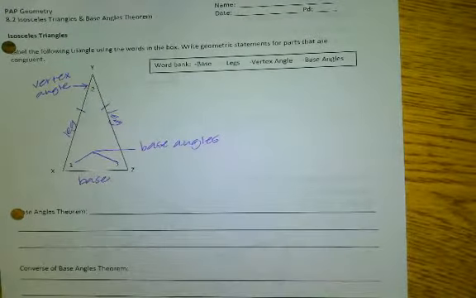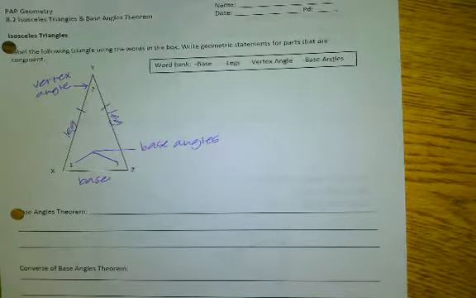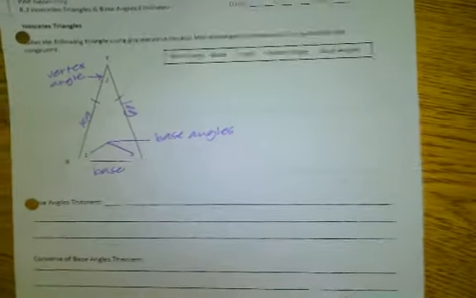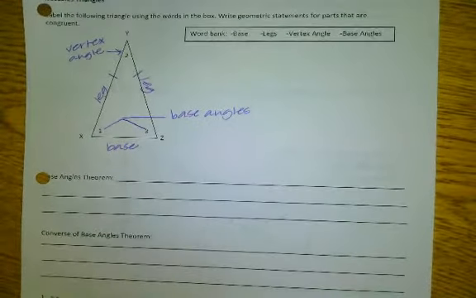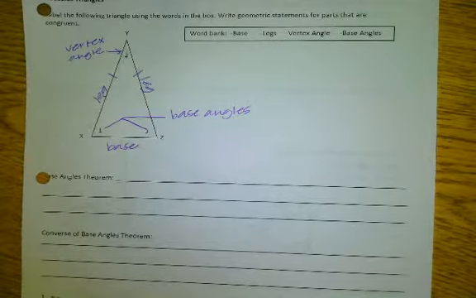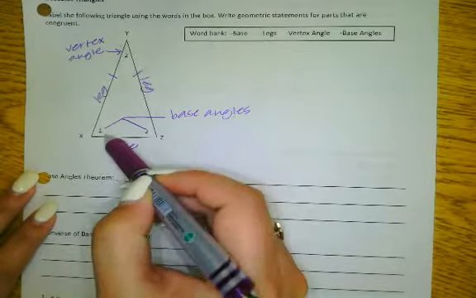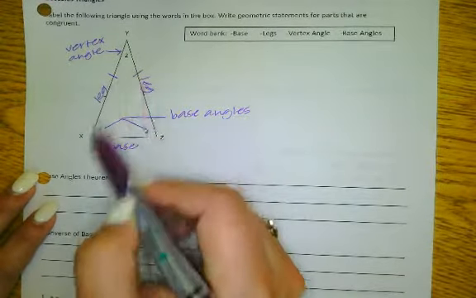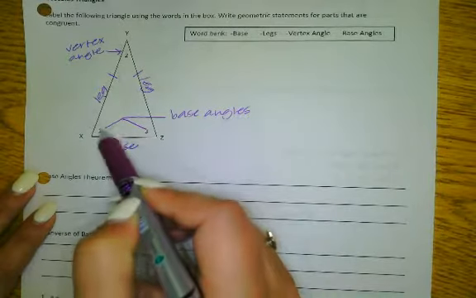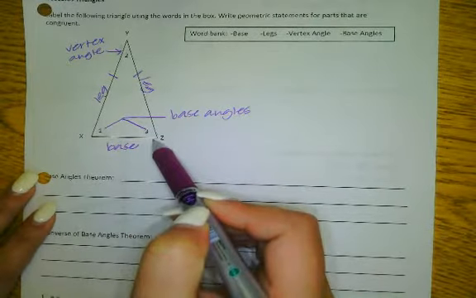Alright, so we know that with isosceles triangles we have 2 congruent sides, and we refer to those as our legs, and then you have your base. Okay, what else do you guys know about isosceles triangles? Other than that they have 2 sides congruent, what else do they have congruent? Radica? They're base angles, and Maddie said it too. Your base angles are also congruent. So if XY and YZ are congruent, then angle 1 and angle 3 will also be congruent.